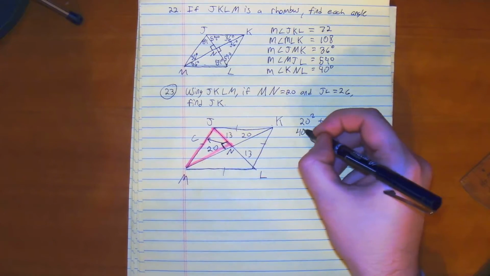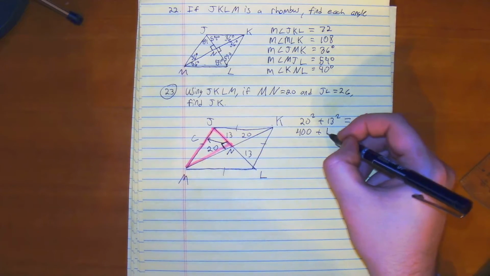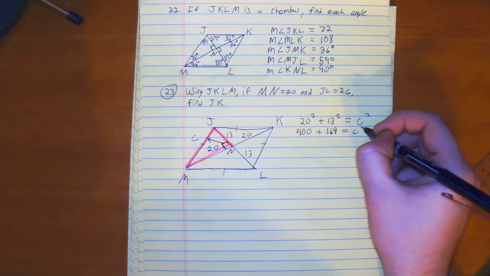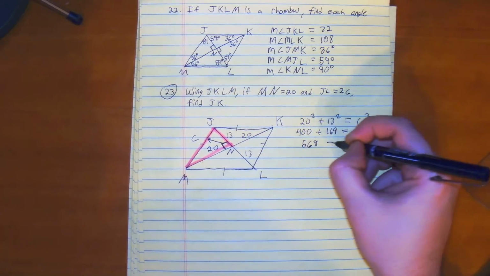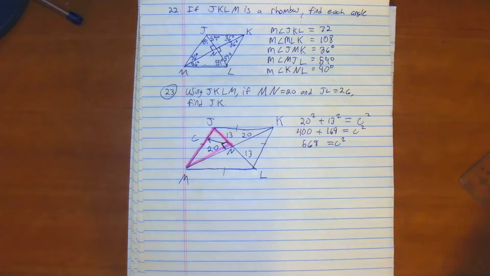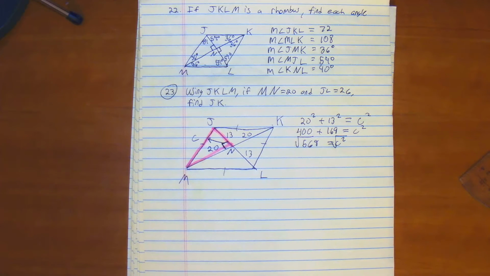What you get, 400 plus 169 is equal to C squared. 569 is equal to C squared. And then when you square root it, you get the square root of 569.